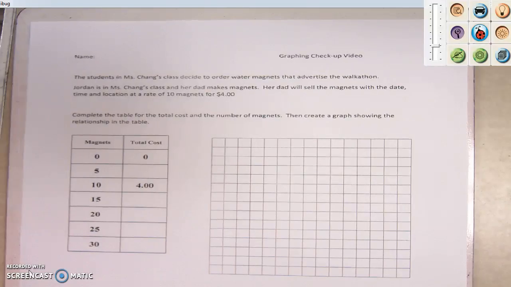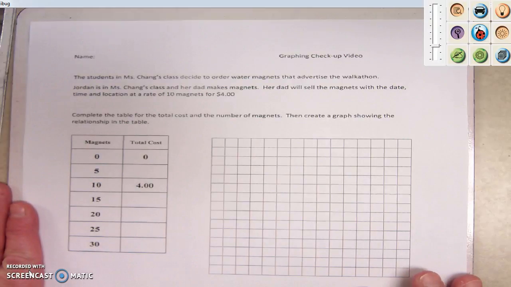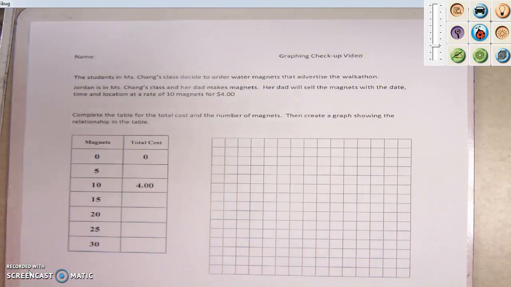Welcome to this screencast on graphing checkup. So the purpose of this screencast is just to go over the basic steps to making a graph for a linear relationship. All right.